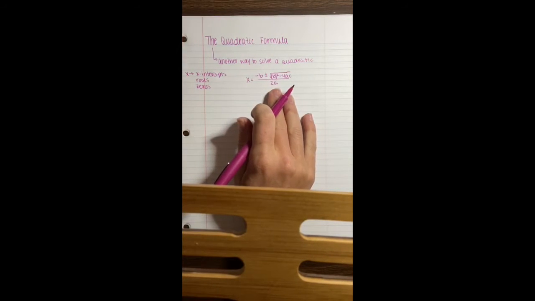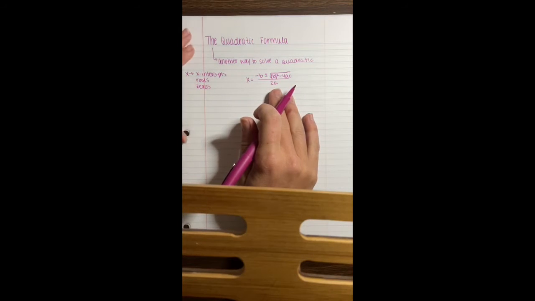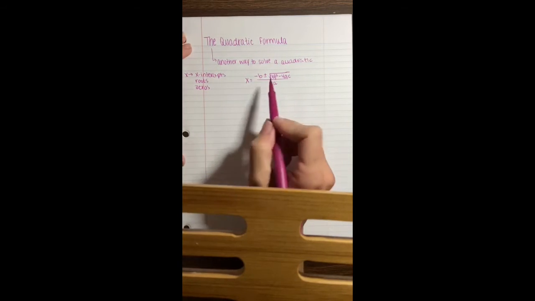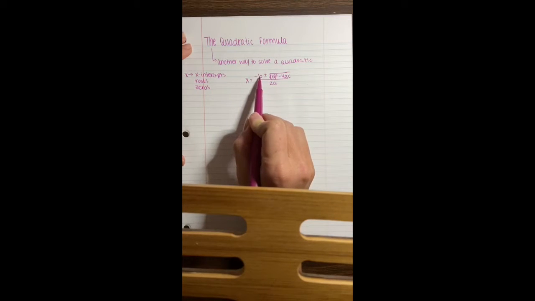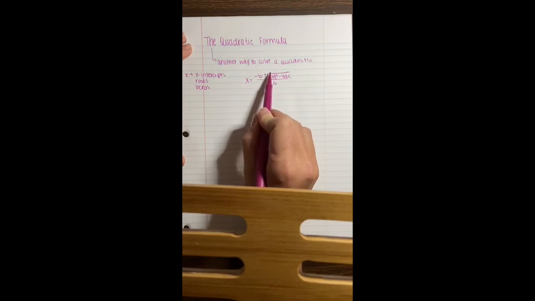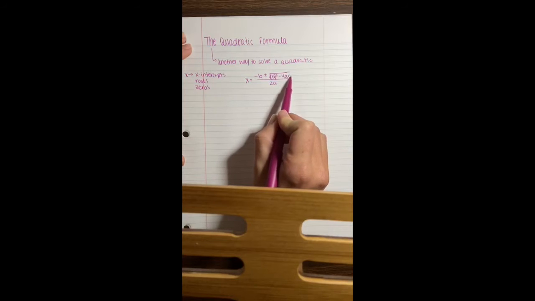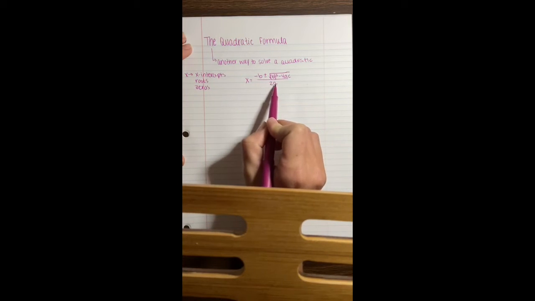So as you're going through these lessons, as you're using your quadratic formula, make sure you say it in your head and out loud so you can get used to that, because you'll be using it a lot next year in geometry. So we have x equals the opposite of b plus or minus the square root of b squared minus 4ac all over 2a.